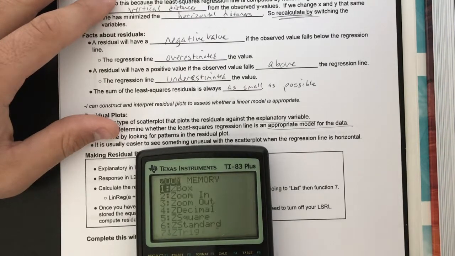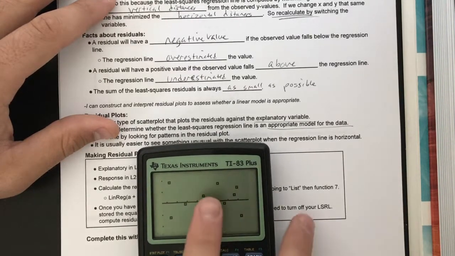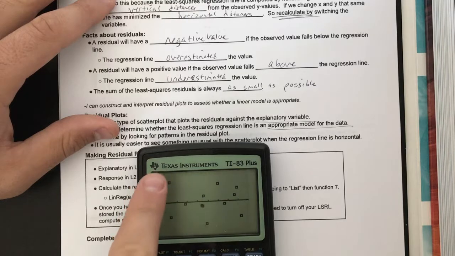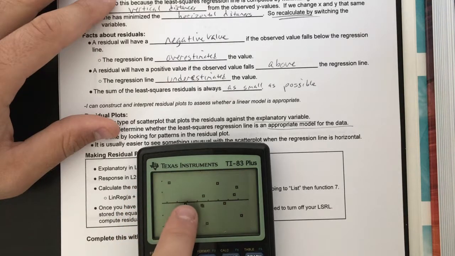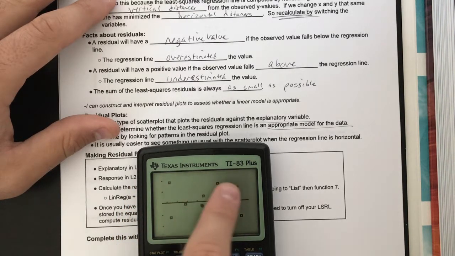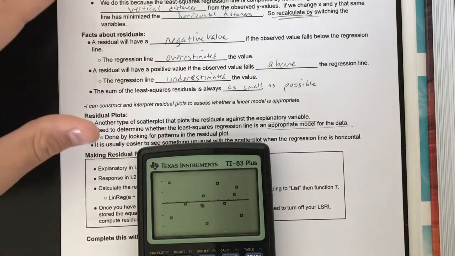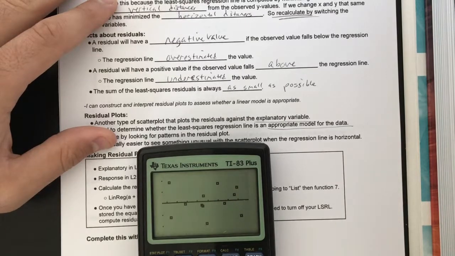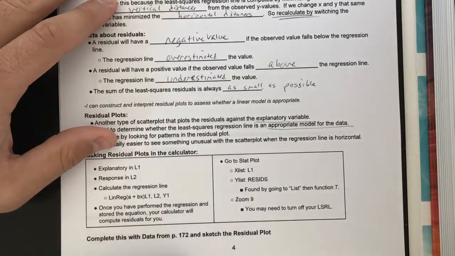So I'll zoom 9. You'll notice we have a horizontal line representing our least squares regression line, and we have data surrounding it. So we got a positive residual here, negative, slightly negative, negative, positive, positive. And from the residual plot, you can't tell any curvature there. So this is okay. After looking at the residual plot, we're good with using a least squares regression line because the data is not curved at all.